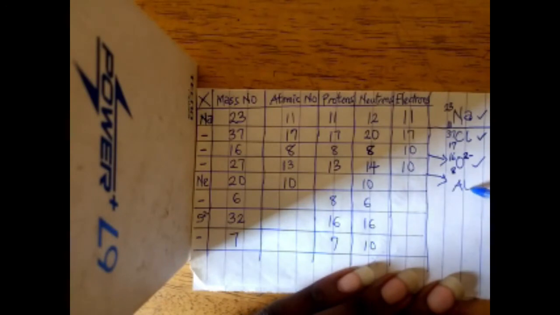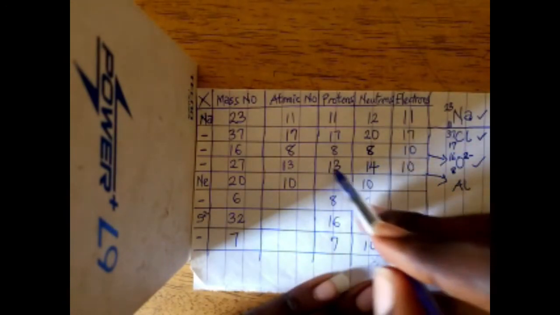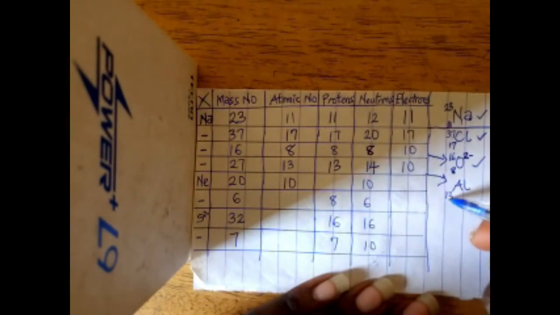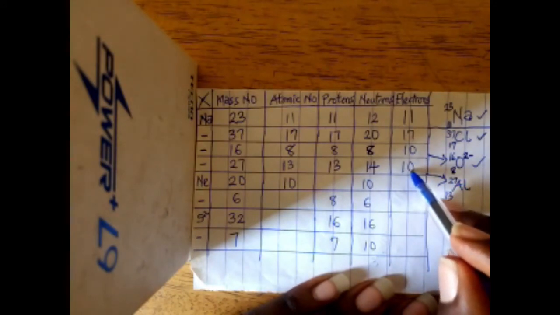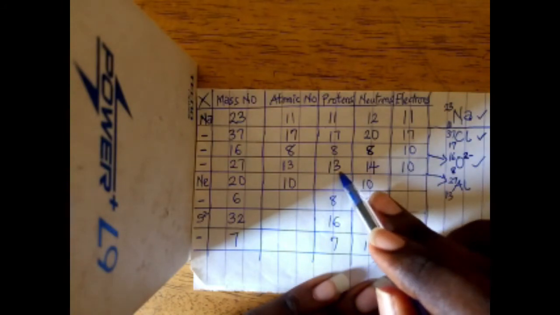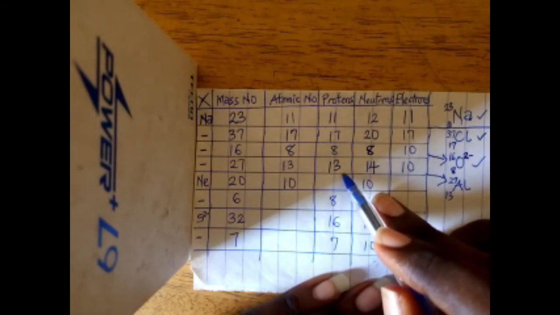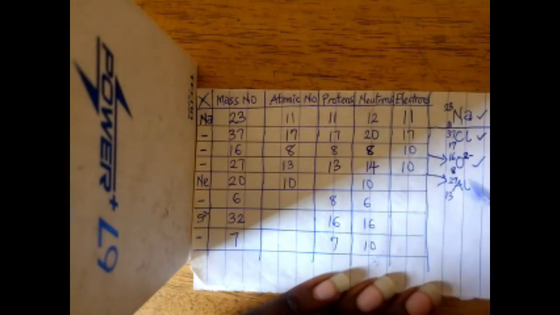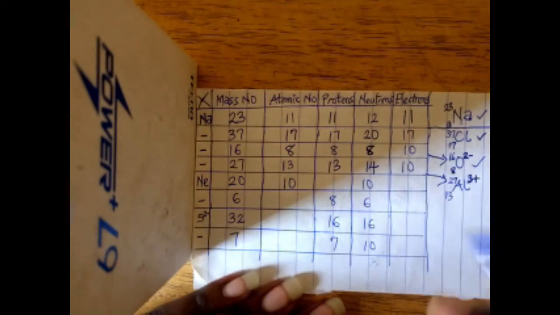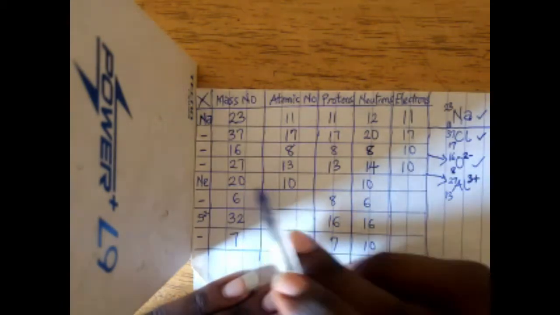We have aluminium with proton number 13, mass number of 27. It has 10 electrons. Here we have 13 protons.